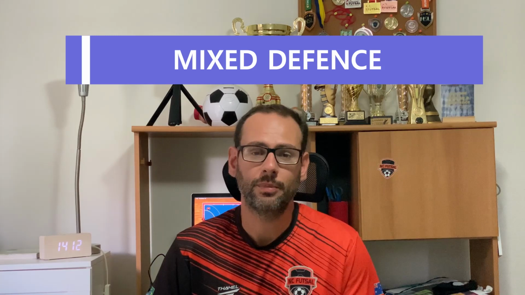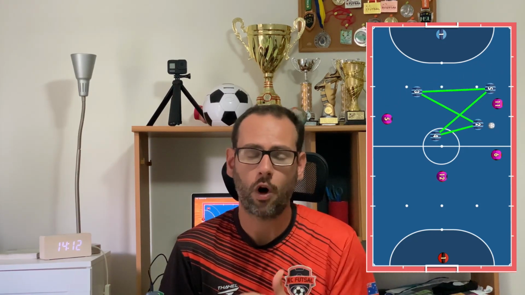And finally, the mixed style, which is pretty much, as the name says, a mixture between the individual style of defense and the zone type of defense. Basically, I see that in a way that you would have one player or maybe two marking individually and two other players or three other players marking within a zone. So it's quite common to see in amateur games, maybe in junior or youth games.